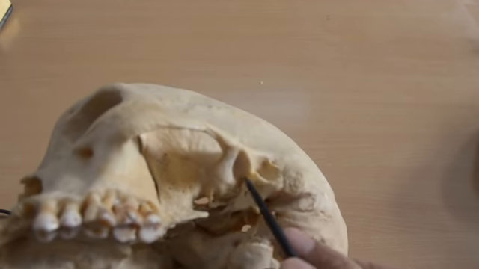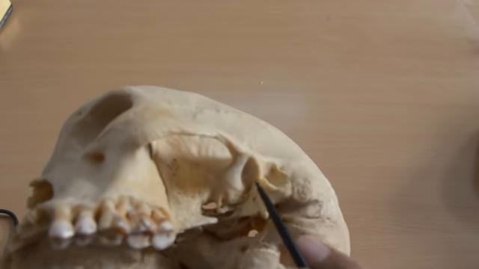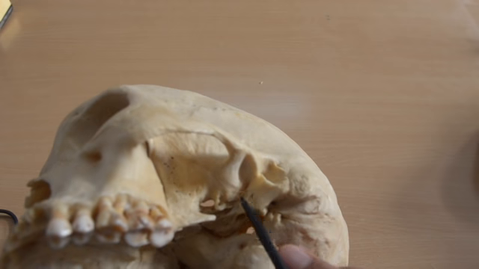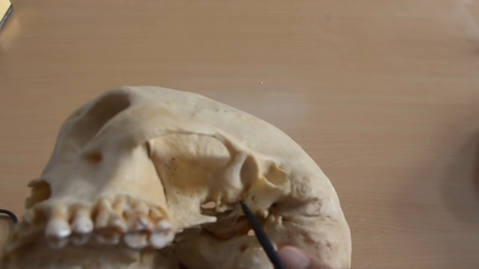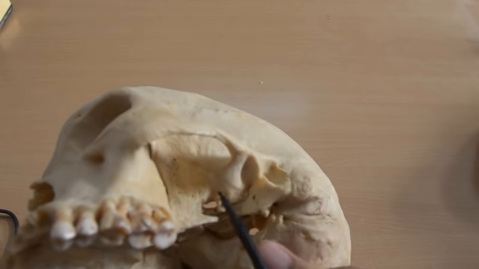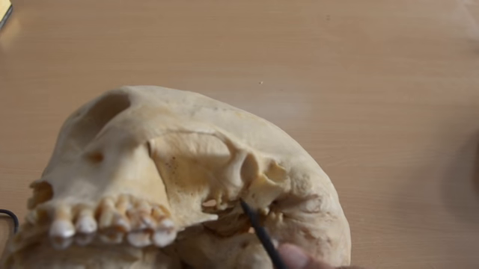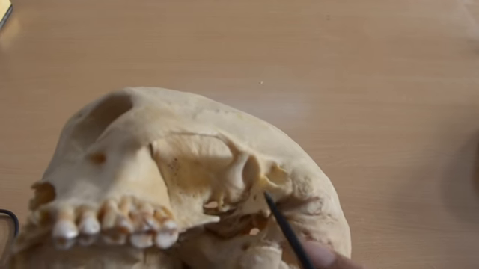This portion belongs to the squamous temporal bone. This is the tympanic plate. In between these two is the squamotympanic fissure. See this? And this is the bony spicule or downturned edge of the tegmen tympani, which is coming from the petrous temporal bone, and this will divide the initial squamotympanic fissure into the petrosquamous and petrotympanic fissures.